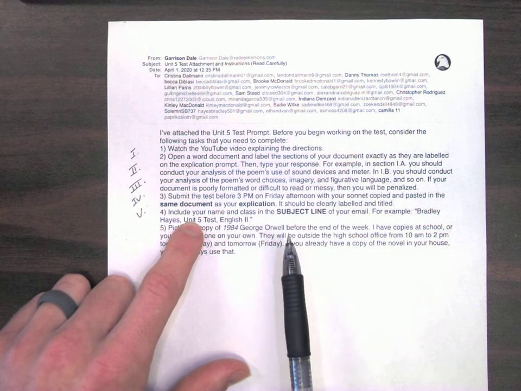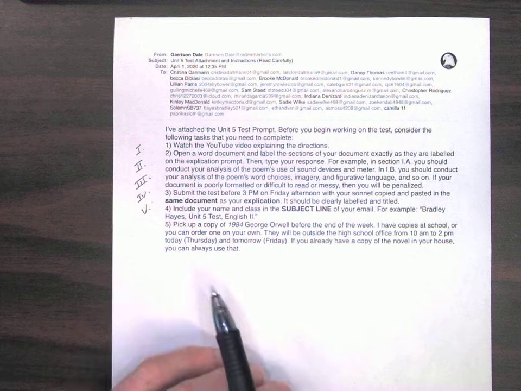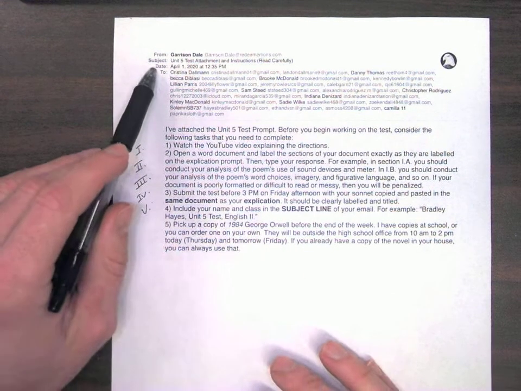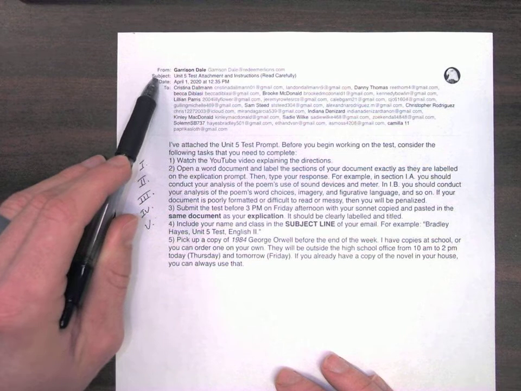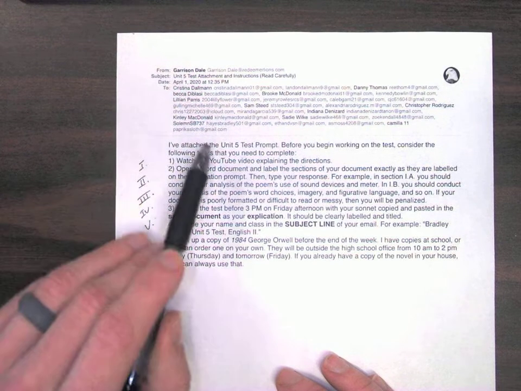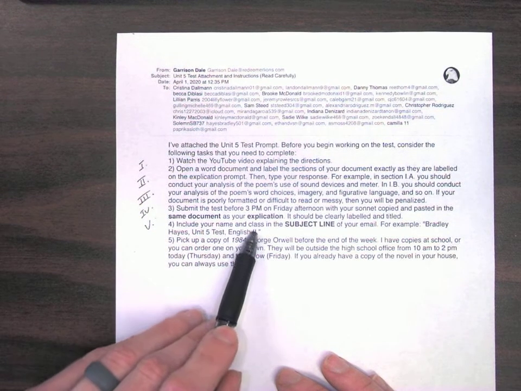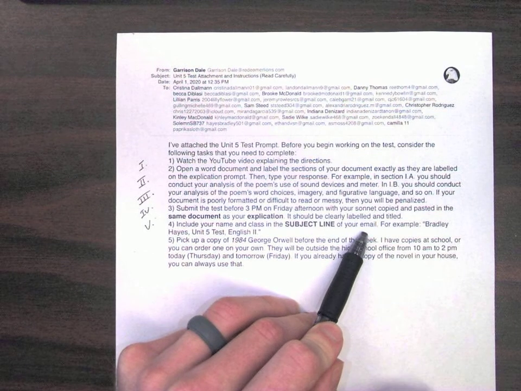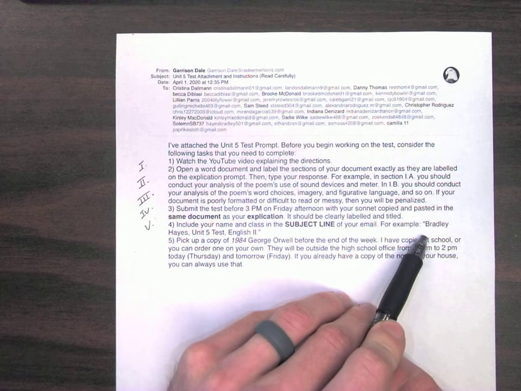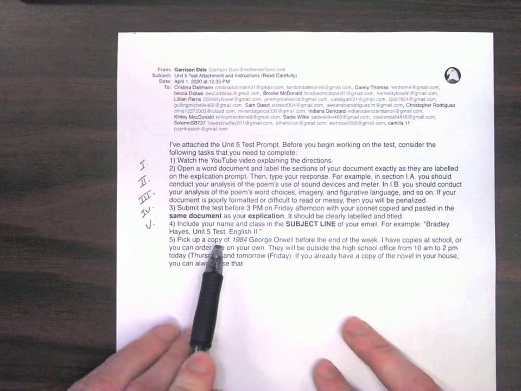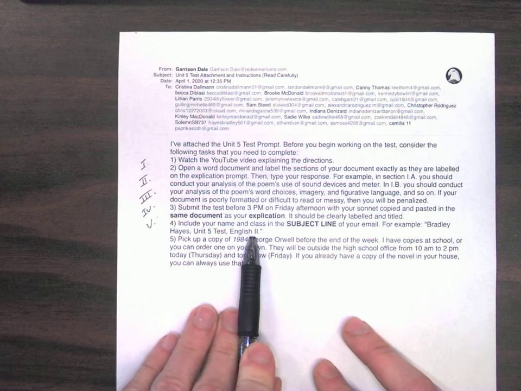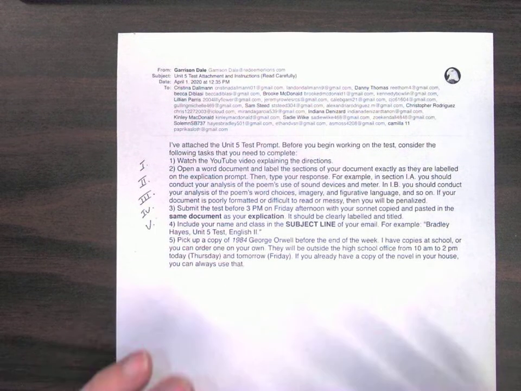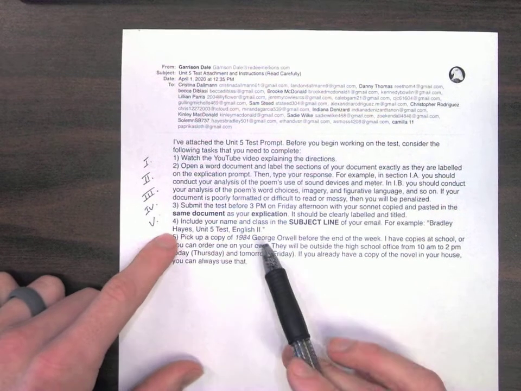In the email that you send me your test in, which is a very important email, you need to include in the subject line, everyone understand what a subject is? It's the subject line. It's the title of the email. In the subject line, type your name and your class. That's very important so that the email doesn't get lost and so it's easy for me to find. So type, for example, Bradley Hayes, Unit 5 test, and he is in English 2. So you want to make sure that your name and your class name is in the email.